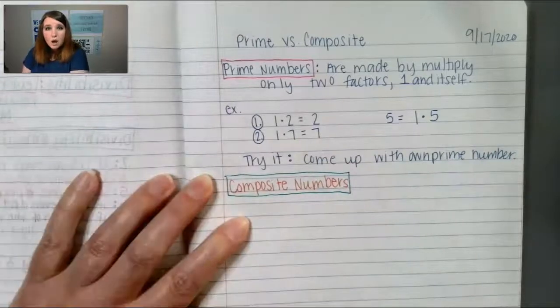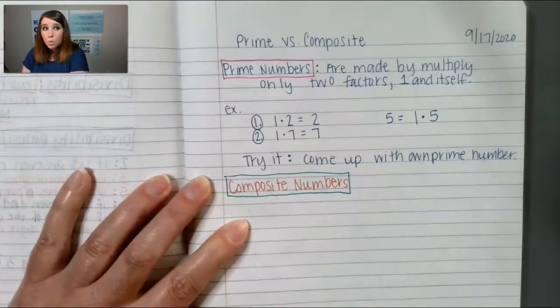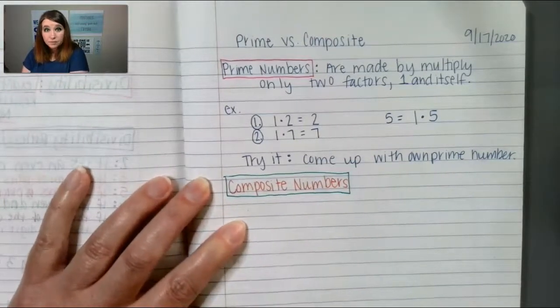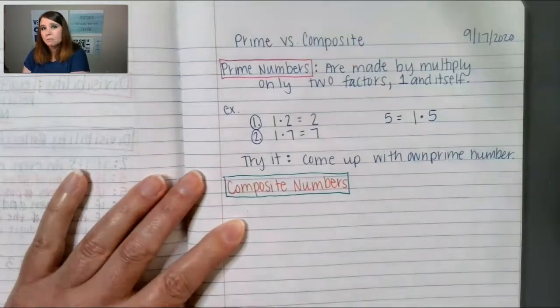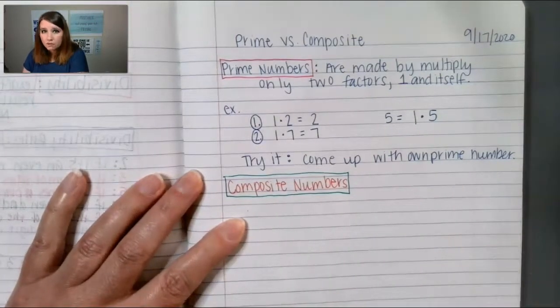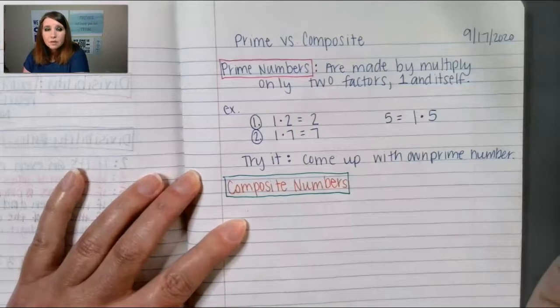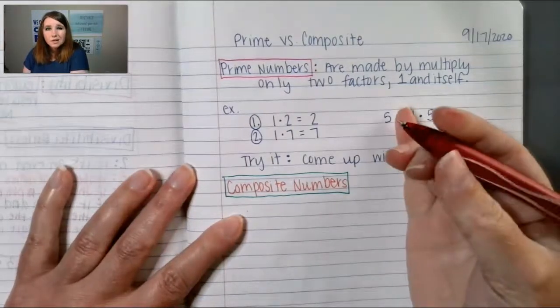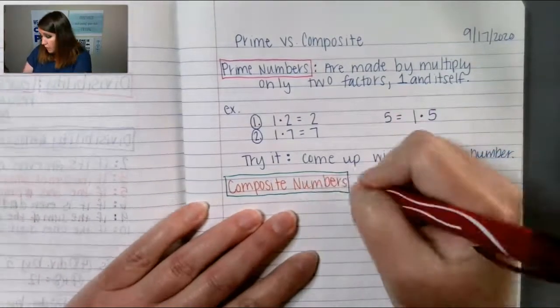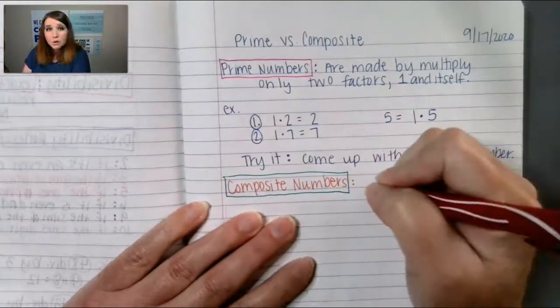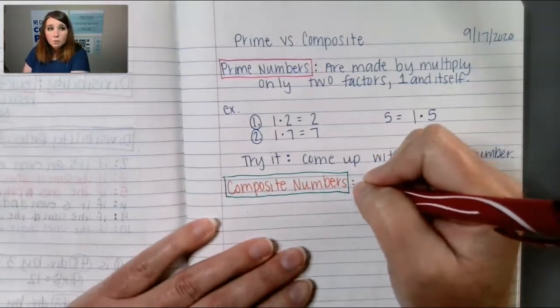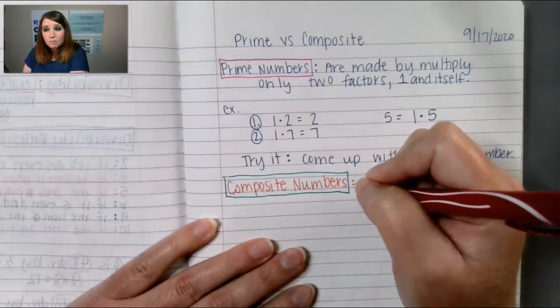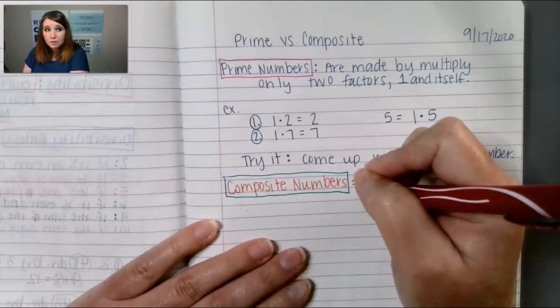Composite numbers are made up of more than one factor. So you can get them by multiplying more than one factor together to get them. So we like to think of these ones like as our count by numbers. So composite numbers are created when we multiply more than two factors together.